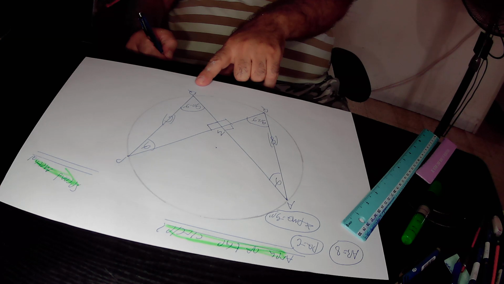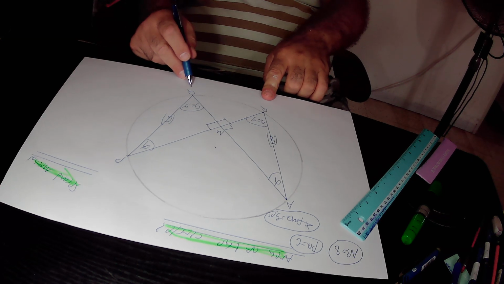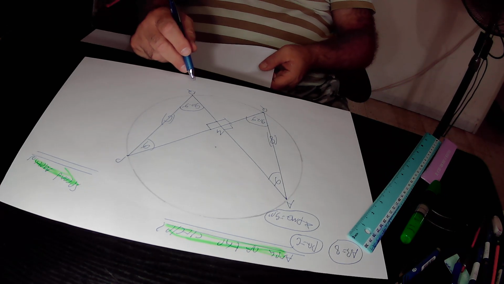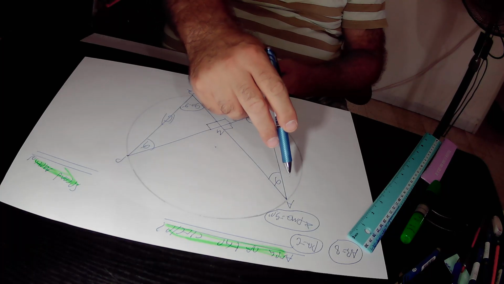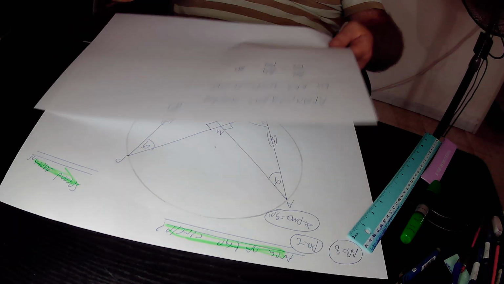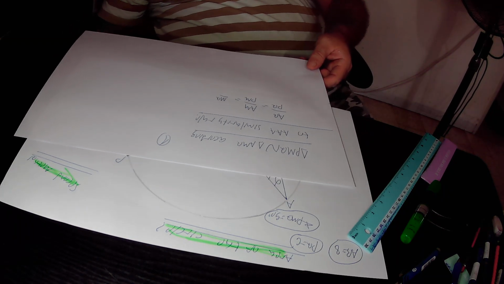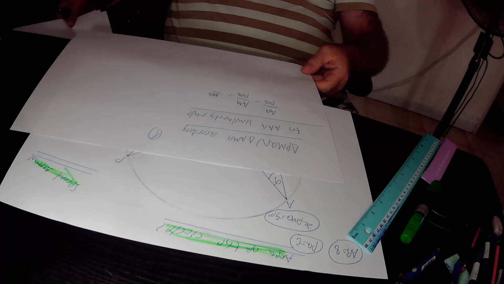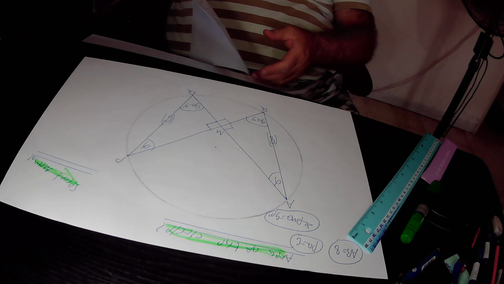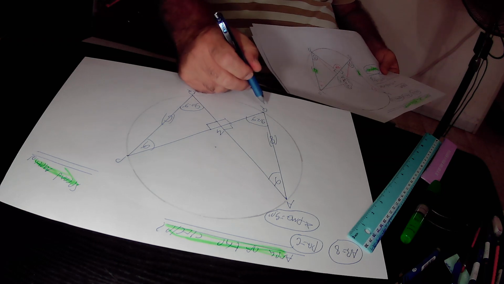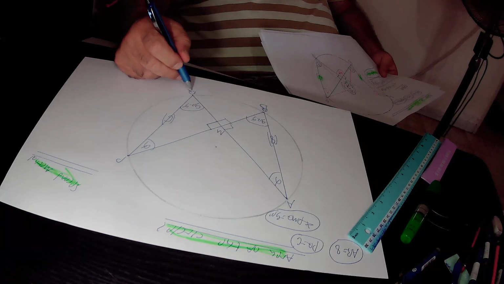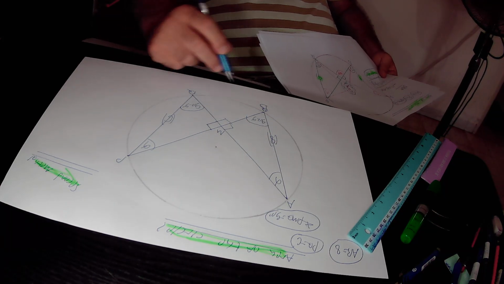Actually, we have 2 points with the same name. So here, this is triangle AMQ and this is triangle PMQ. Check it. Actually, this is point B. And this is point Q. Okay.